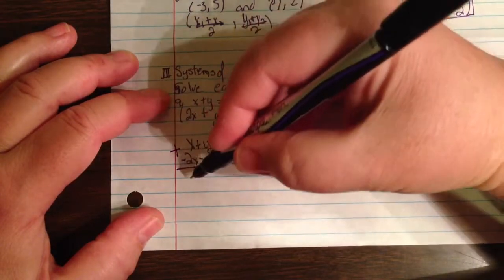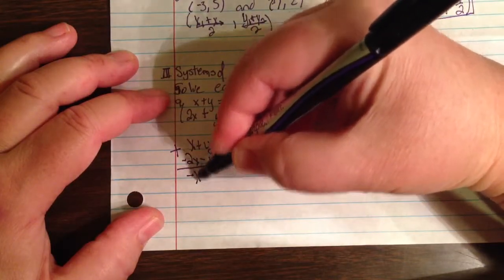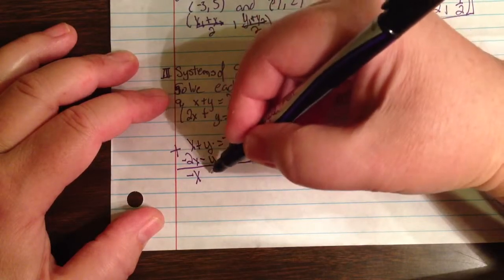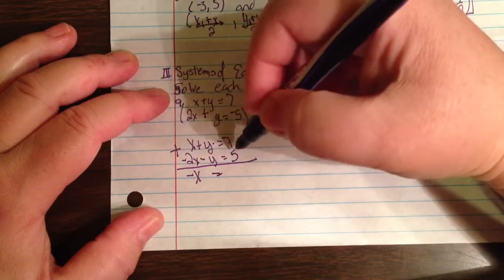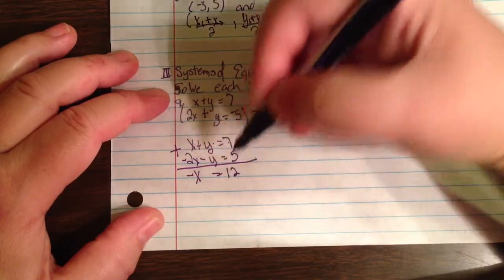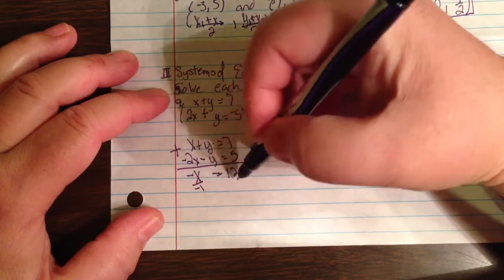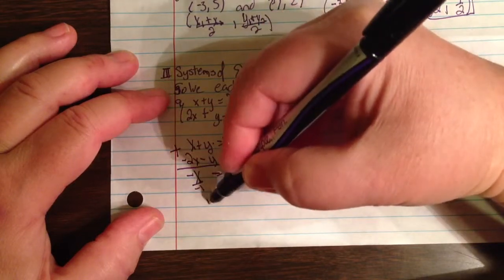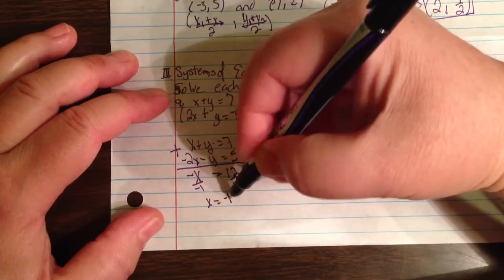x plus -2x leaves me -x. y plus -y is 0. And 7 plus 5 is 12. Okay, to get rid of the negative, just divide that by -1, and x equals -12.